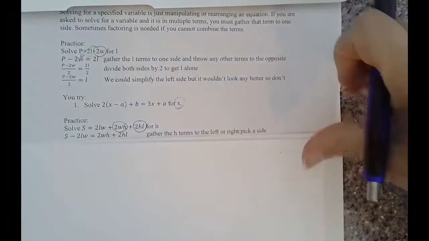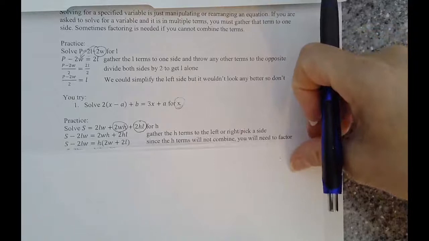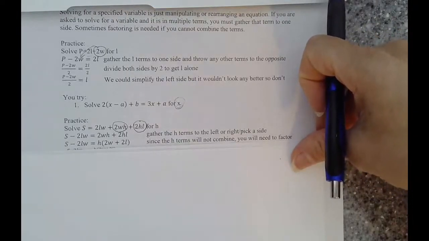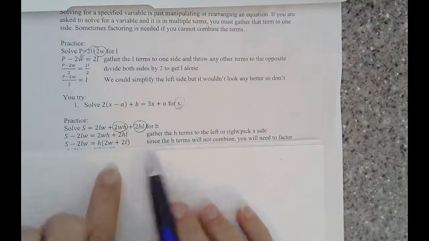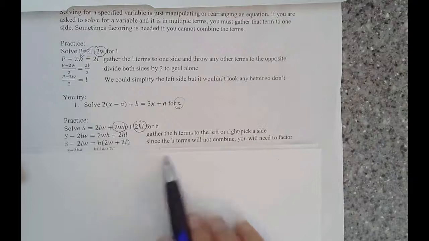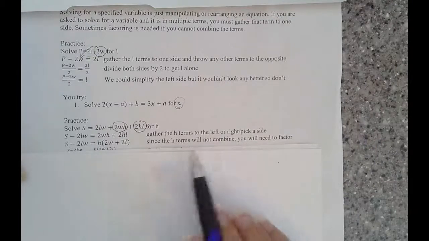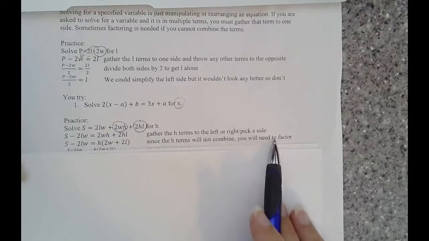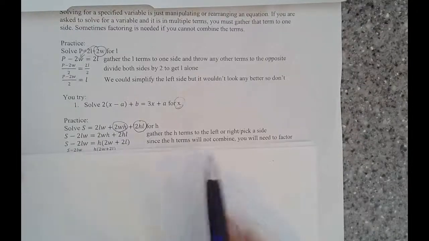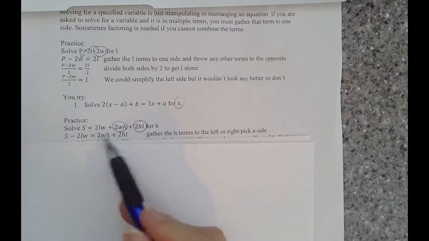This time I can't combine, like in the previous example, where the x terms were combinable. The h terms are not like terms. You cannot combine those. Since they're not like terms, the trick is you will factor, and then divide to get the h alone. So again, there's h in both of these terms, and the key, if you can't combine them, is you factor.